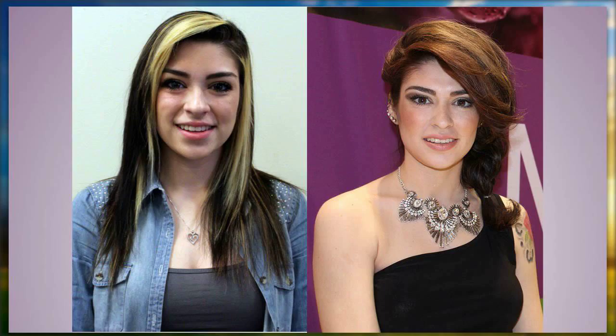Go ahead and hit a one if you like the after, and hit a two if you like the before. Excellent. So I think the after is the winner here. And as you can see, based on how the stylist formulated this, we were able to get still some natural looking light and dark dimension in the final outcome.